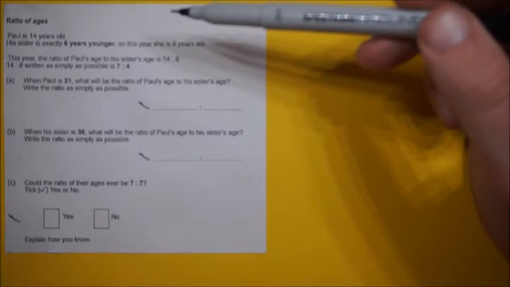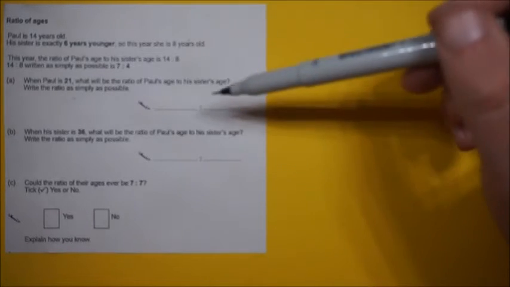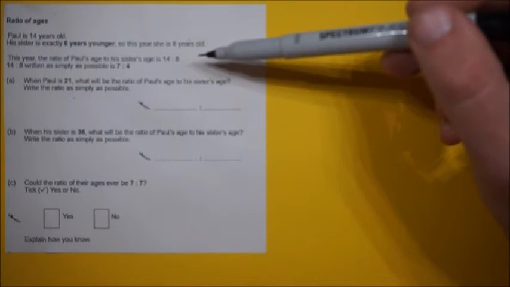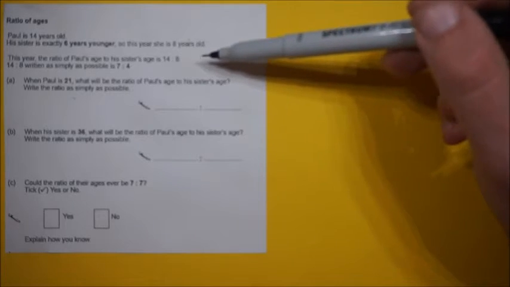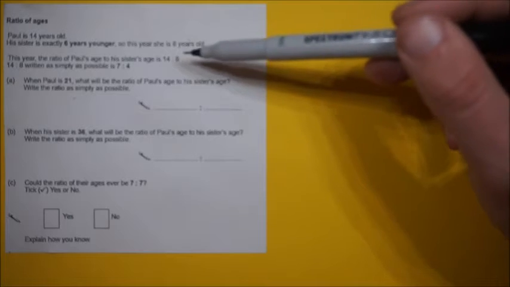Ratio of ages. Paul is 14 years old. His sister is exactly 6 years younger, so this year she is 8 years old. This year the ratio of Paul's age to his sister's age is 14 to 8. 14 to 8, written as simply as possible, is 7 to 4.